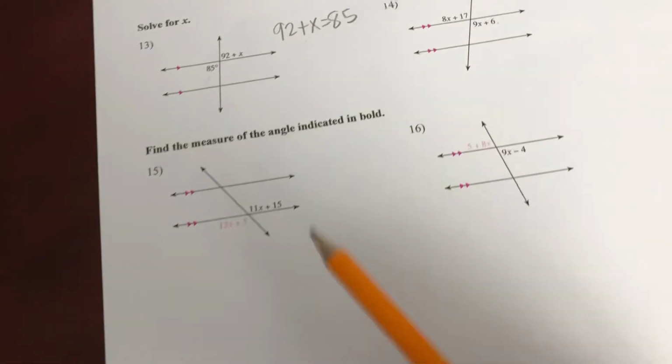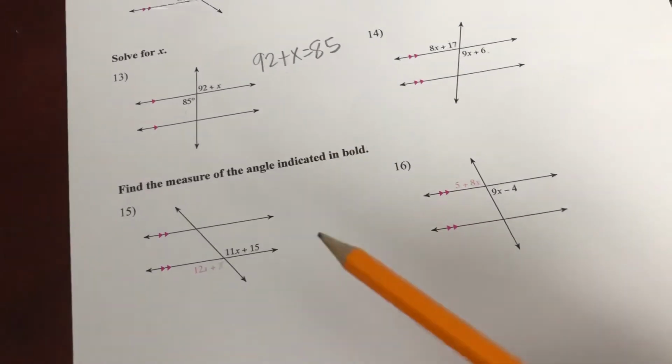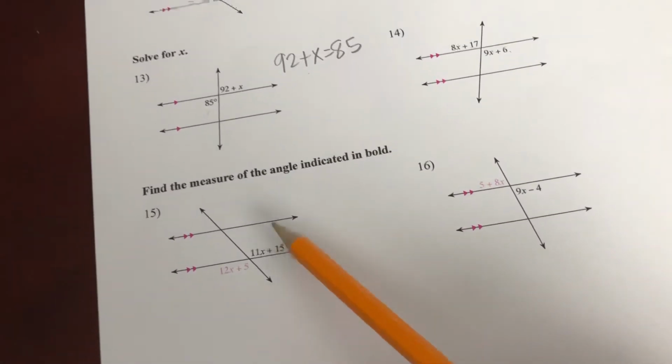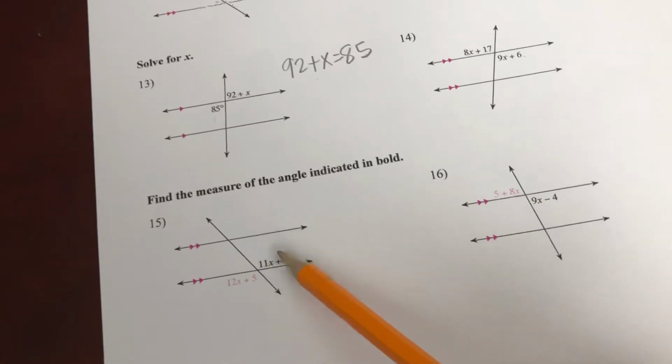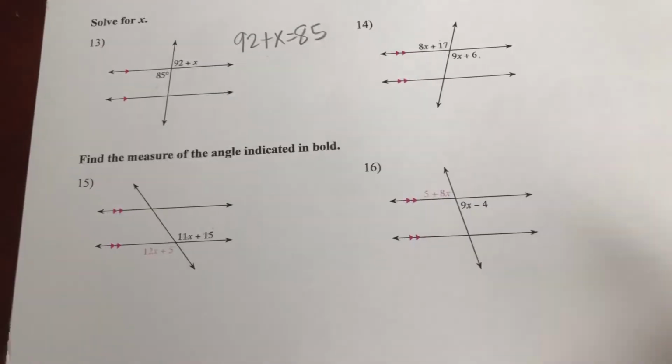Okay, and like we did on the front, you're still finding x here, but now you need to take x and plug it back in to find the angle measure. So if you plug it into this one, whatever one the bold was, once you solve for x, just plug it in and you can get each angle measure.